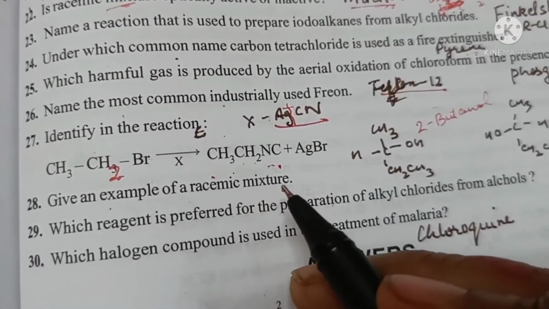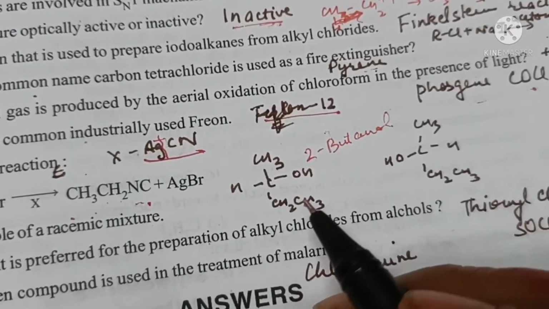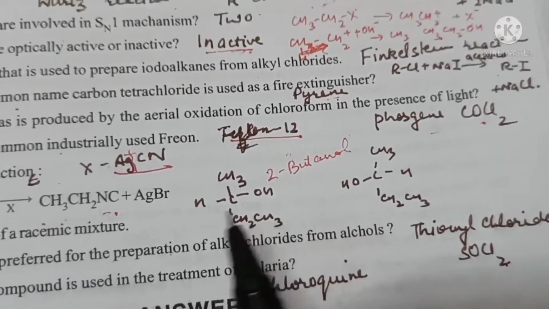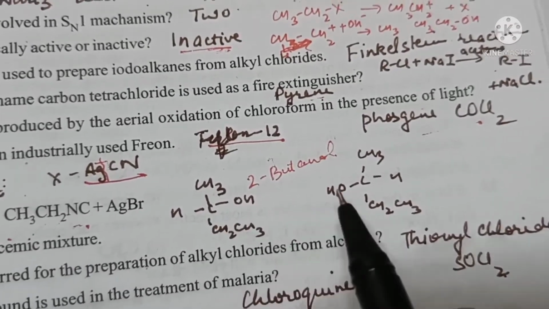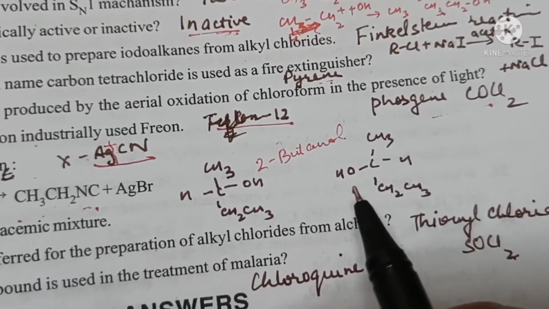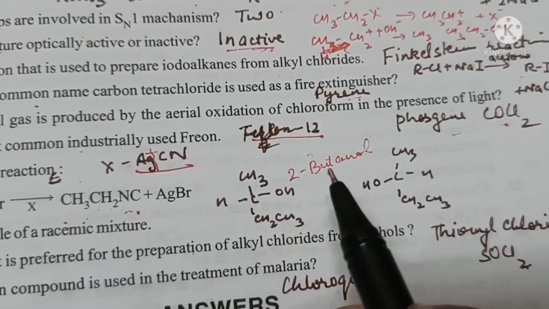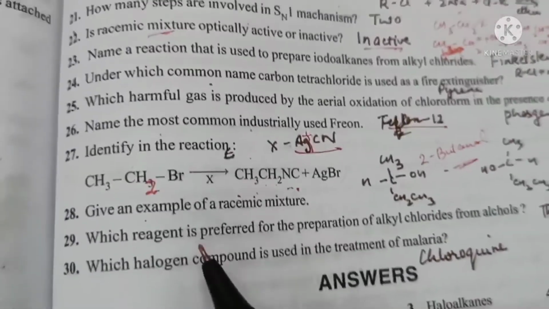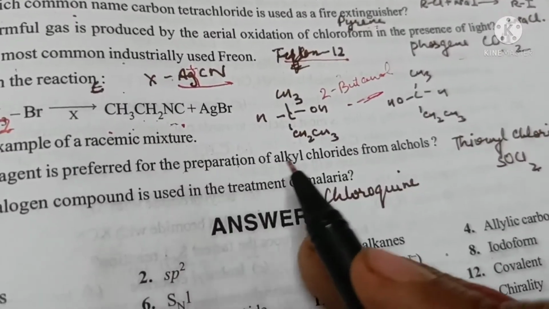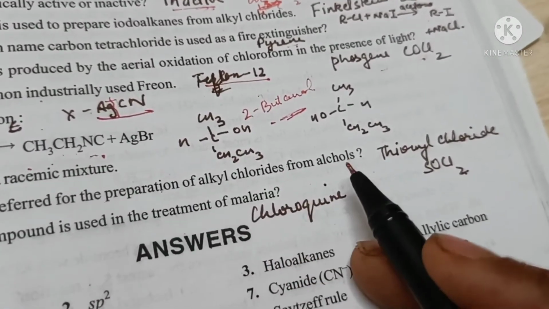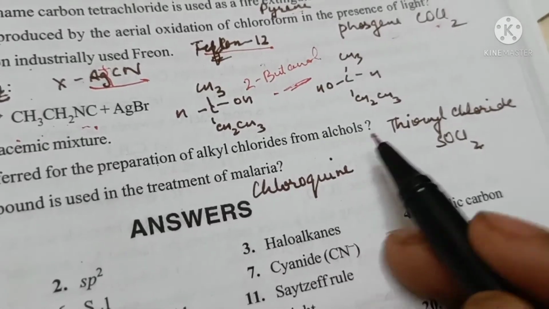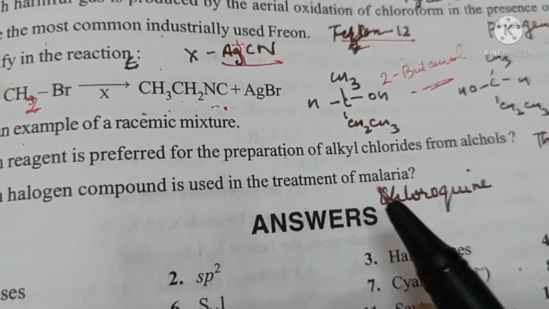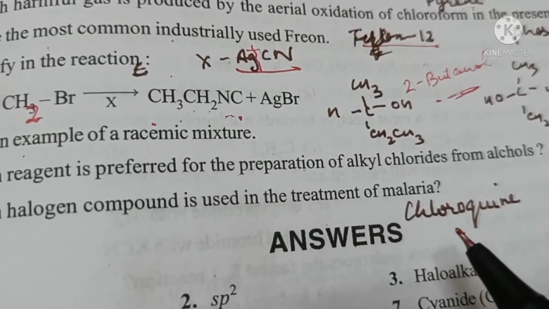Give an example of racemic mixture. So 2-butanol will have 2 non-superimposable mirror images, one in which OH is on the right side, another in which OH is on the left side. So the mixture of the 2 is racemic mixture. So 2-butanol is the answer. Which reagent is preferred for the preparation of alkyl chloride from alcohols? It's thionyl chloride, SOCl2.